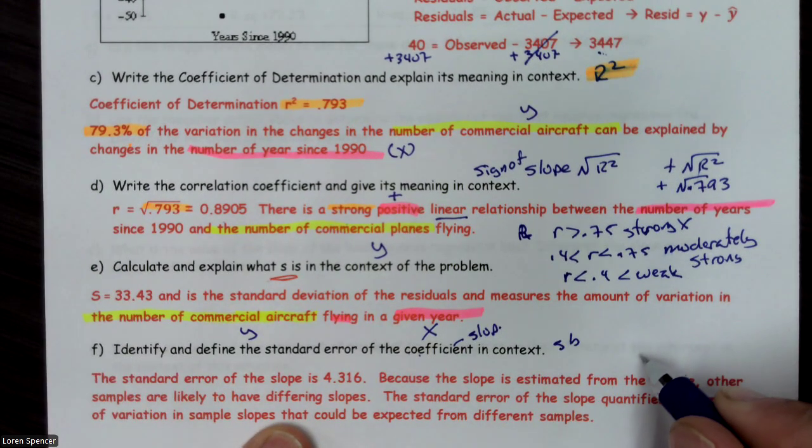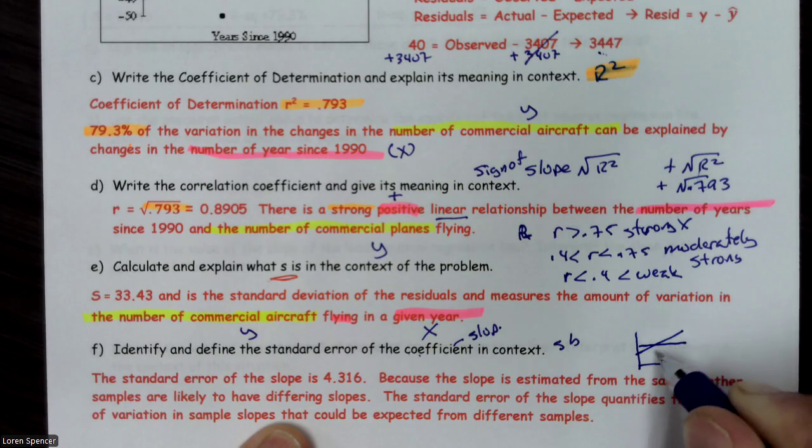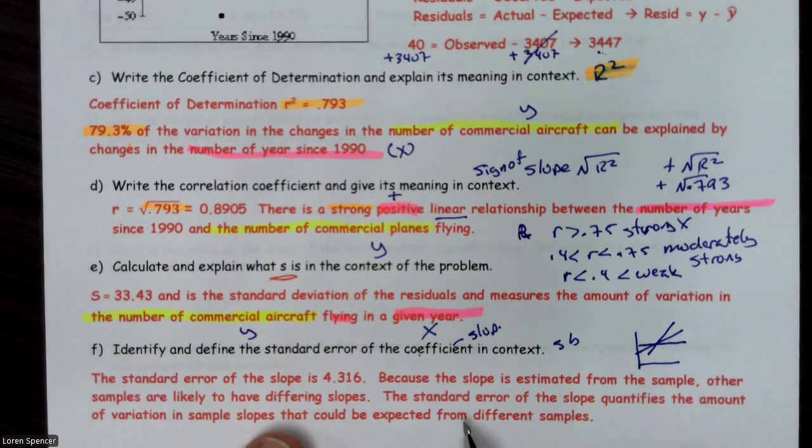So what that is trying to say is you might have a slope that looks like that, but someone else's sample might look like this or like this. So the slopes could vary. So the standard error of the slope quantifies the amount of variation in the sample slopes that could be expected from different samples. Because everybody has a different sample, everyone could end up with different slopes. And this just tells you how much that slope could vary. And it looks like it could vary by about 4 airplanes per year.